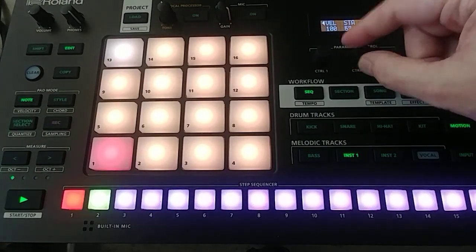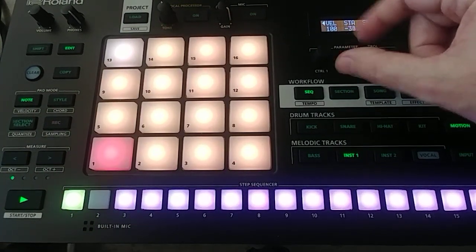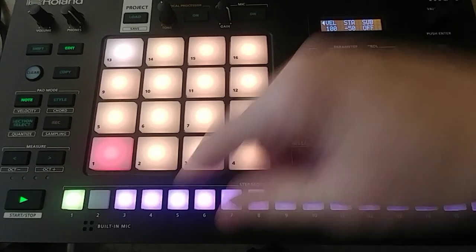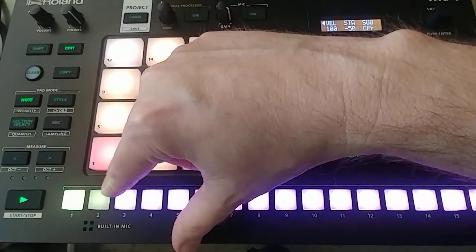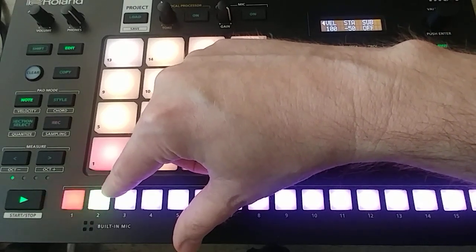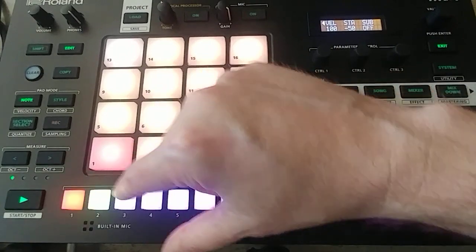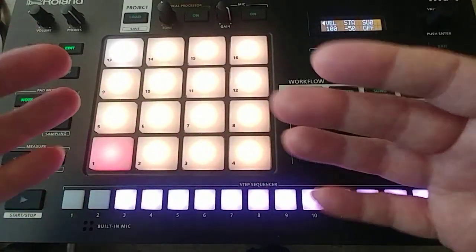And we can do the same thing in the opposite direction, minus. We can do this to -50, and that'll play it halfway before the step. So it's going to play halfway into this step. Boom, boom. Got it? Understand? Okay, this is important.